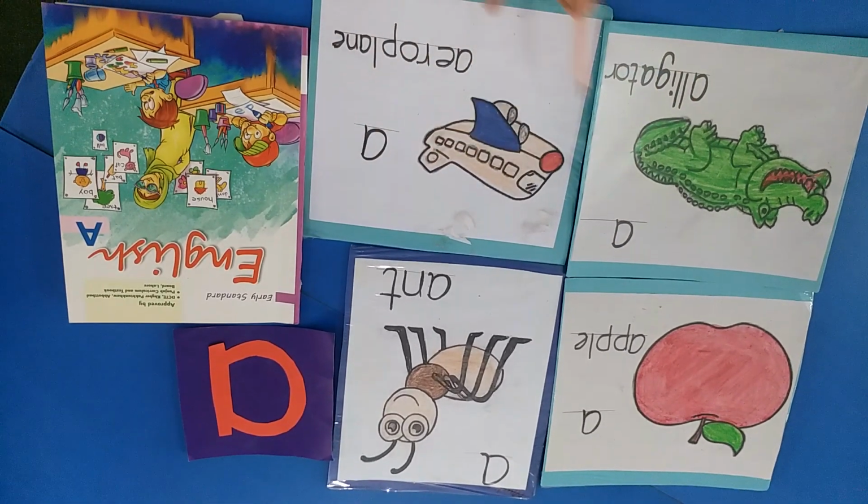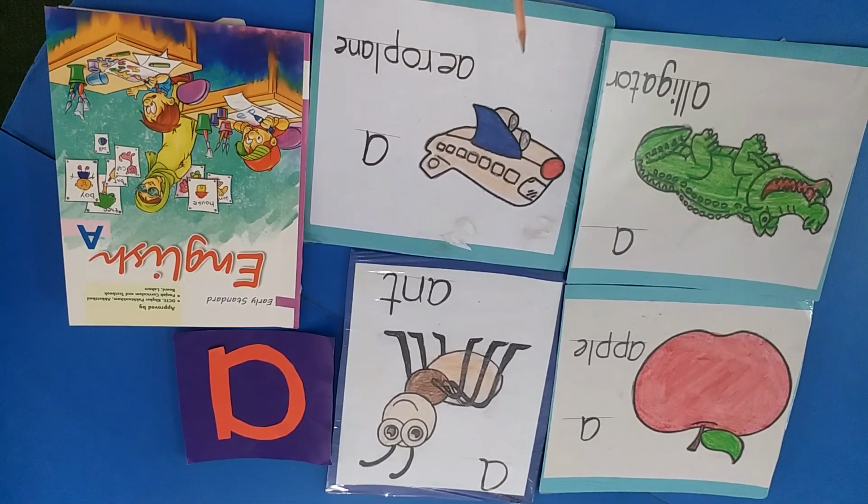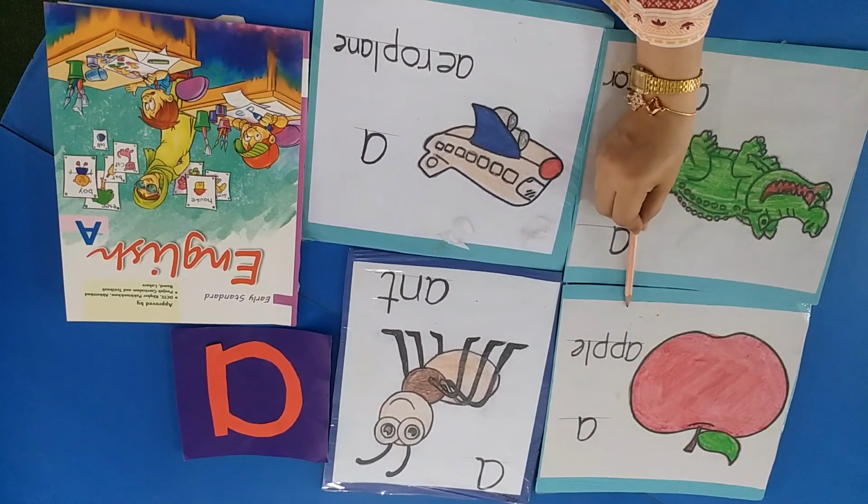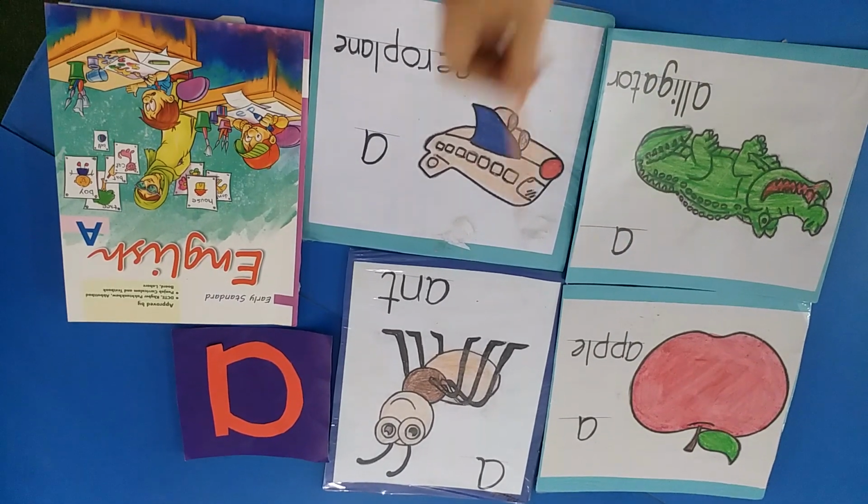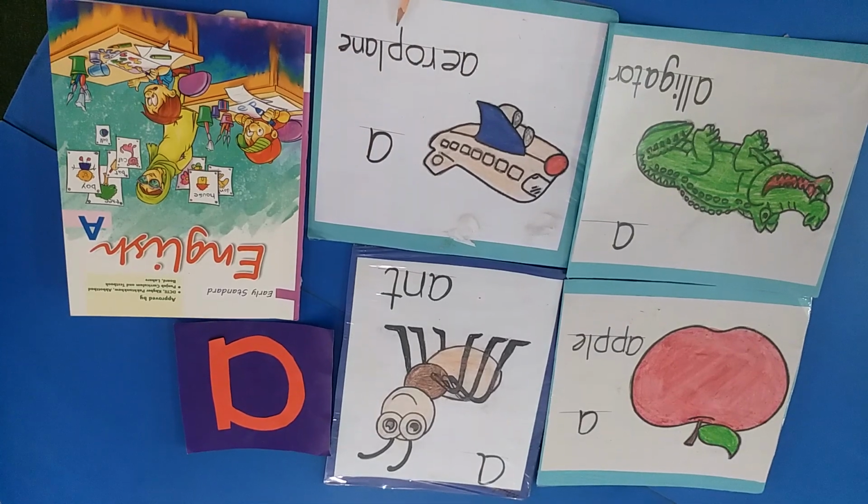Okay, here are some related vocabulary. A apple, a alligator, a ant, an airplane.